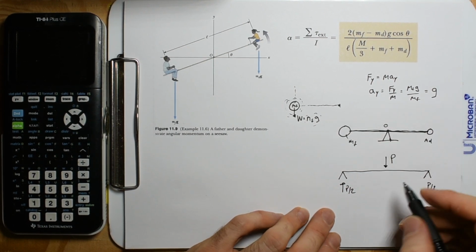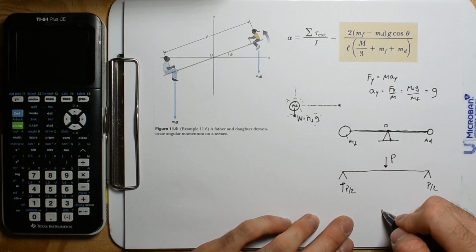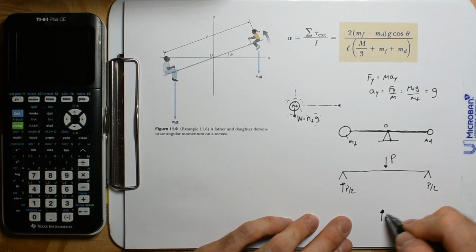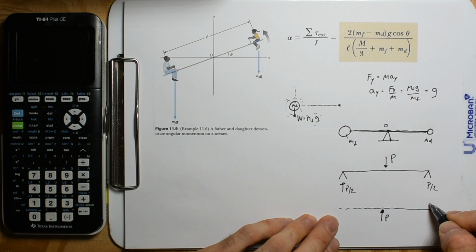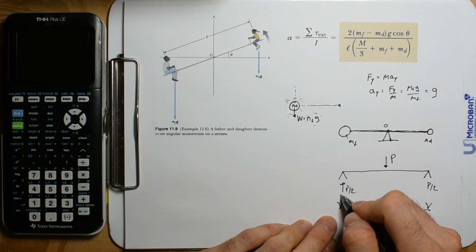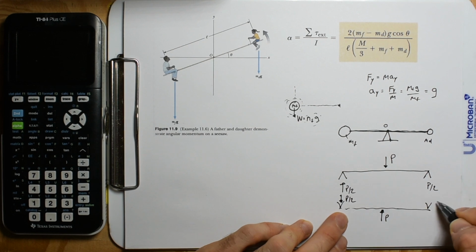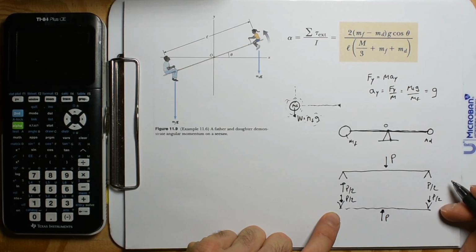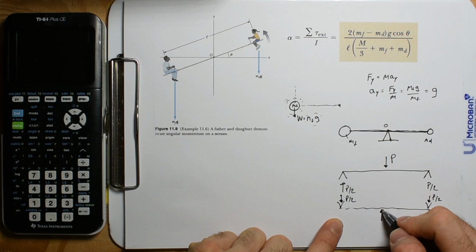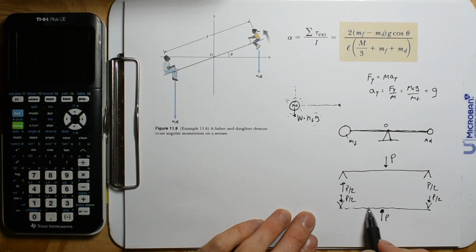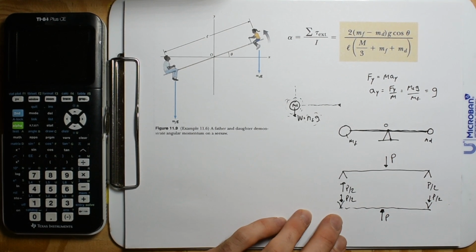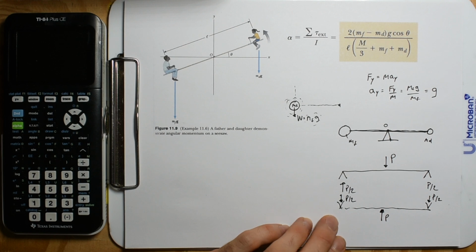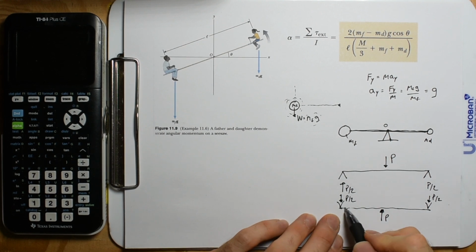Now you could flip this around: you have the load P this way, and down here you have P divided by 2 and P divided by 2. So that's what we have for the teeter-totter. Okay, cool, and so it's totally balanced.